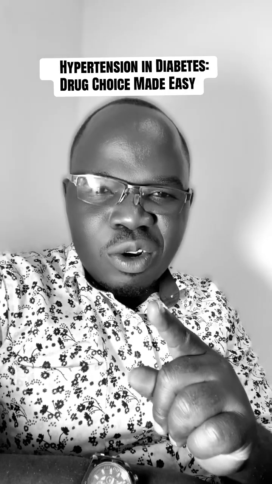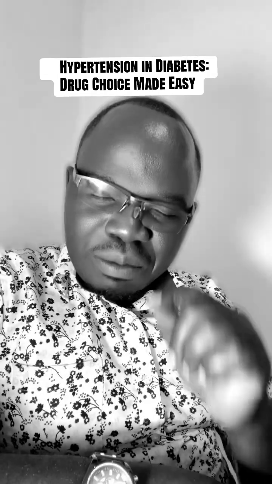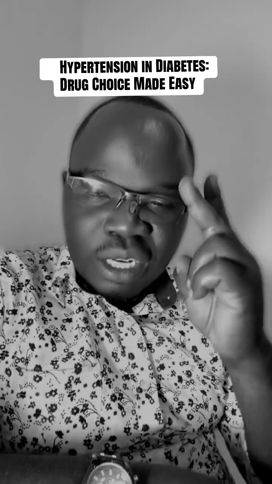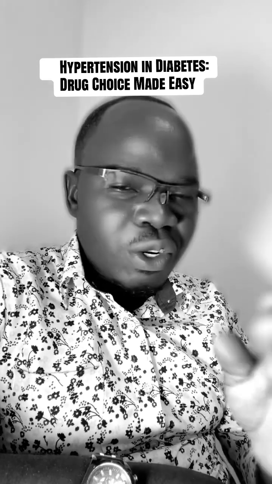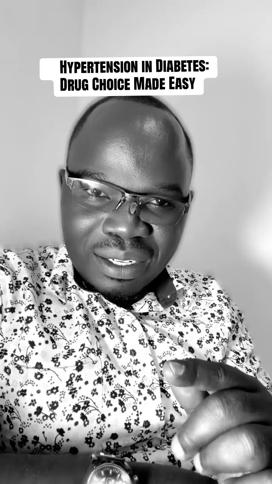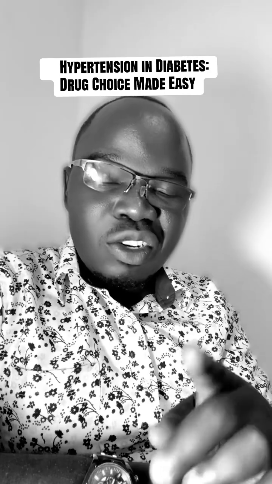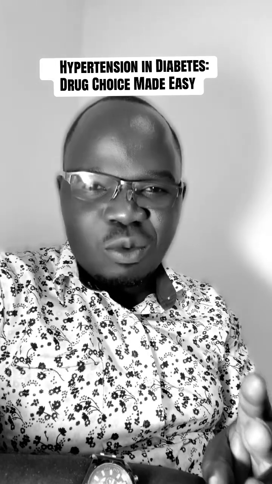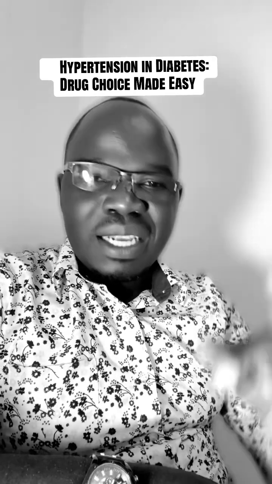Let us see the main goals in diabetic hypertension. Now, in a diabetic patient, treatment is not only to lower blood pressure, but to reduce cardiovascular risks, that is stroke, MI, protect the kidneys, that is prevent diabetic nephropathy progression, and also avoid metabolic worsening. When I talk about metabolic worsening, I mean glucose, lipids, electrolytes.